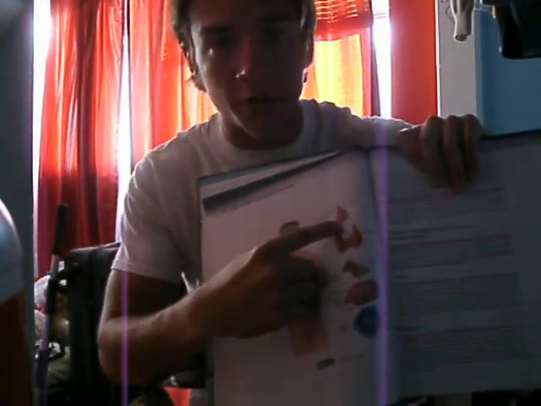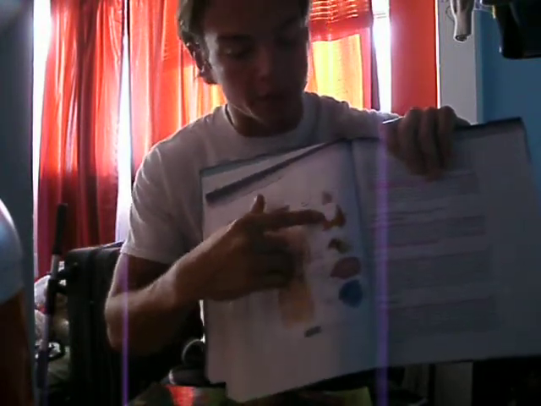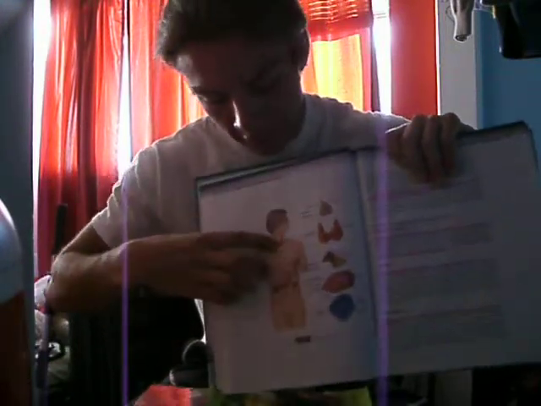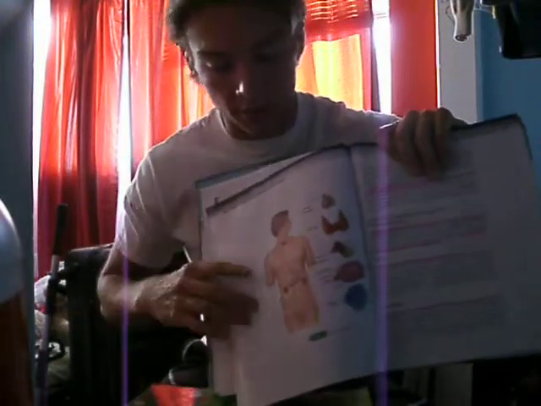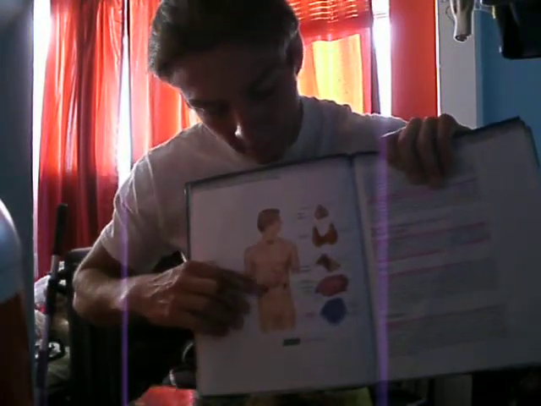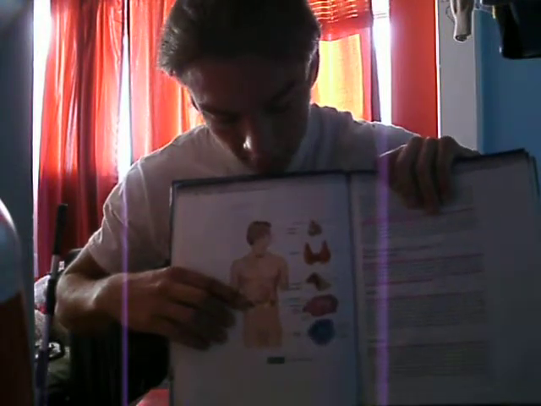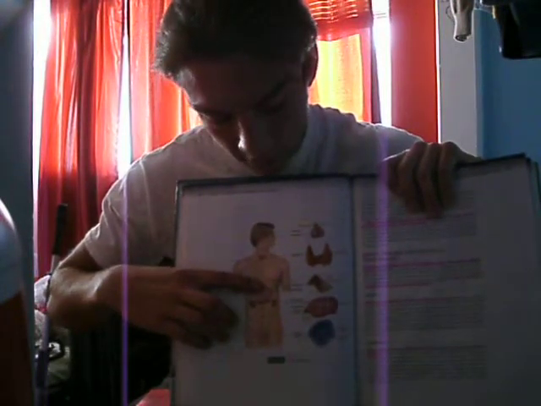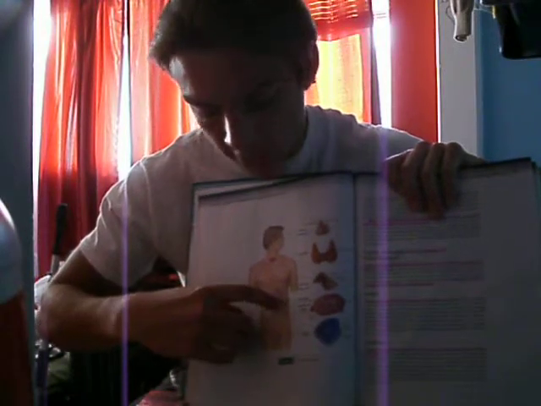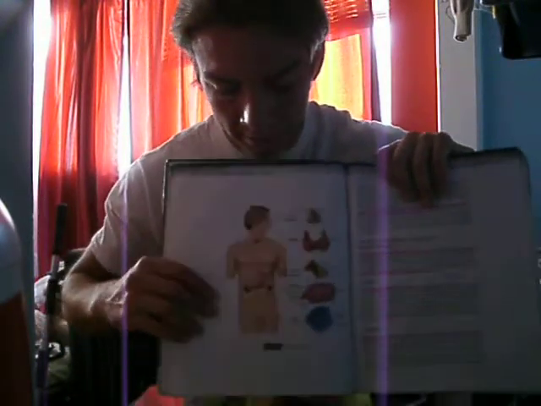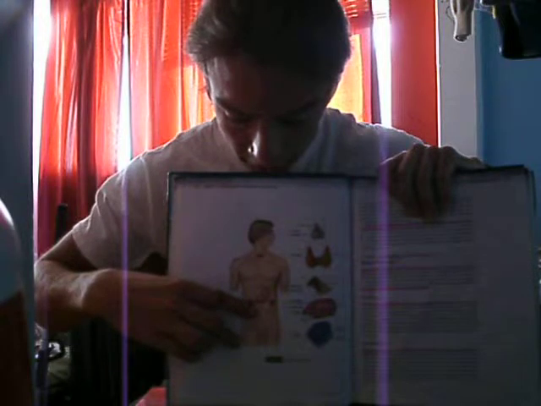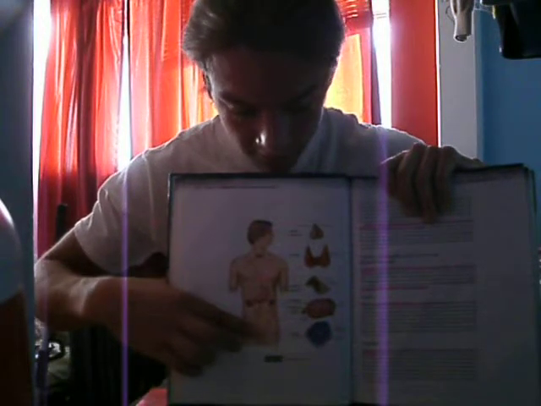pituitary. Now the pituitary has three parts: a frontal lobe, a medial lobe, and also a posterior lobe. Then here's the thyroid, which is located in the throat. Then you have your adrenals. Okay. Then your stomach. The pancreas, the one right here under the stomach. Your ovaries for the women, and then the testes for the men.